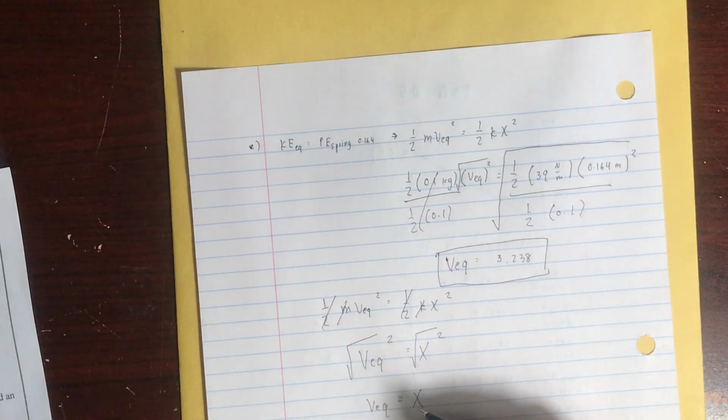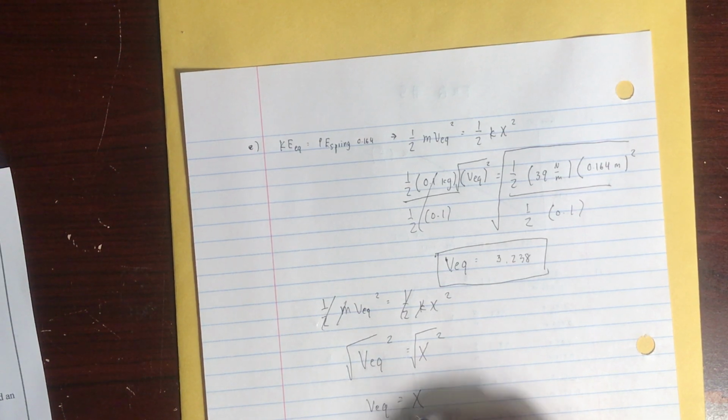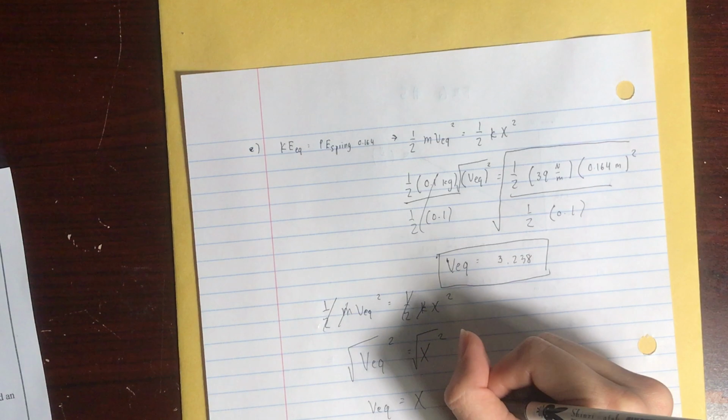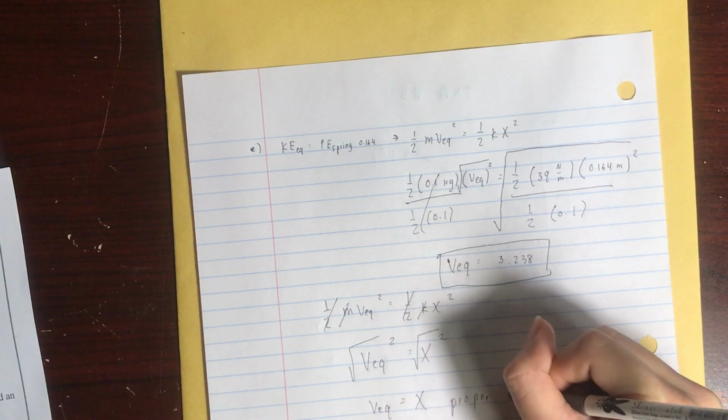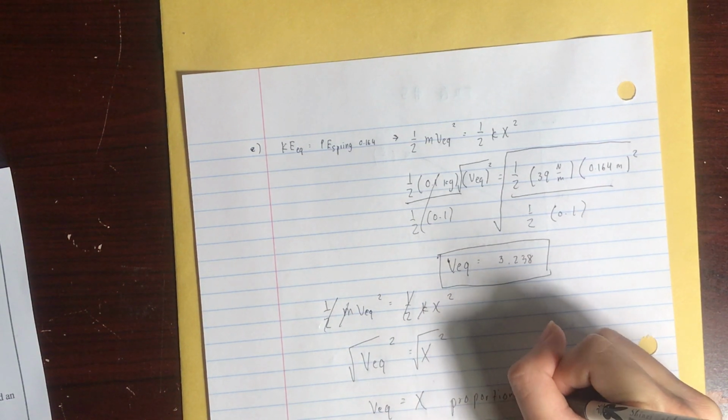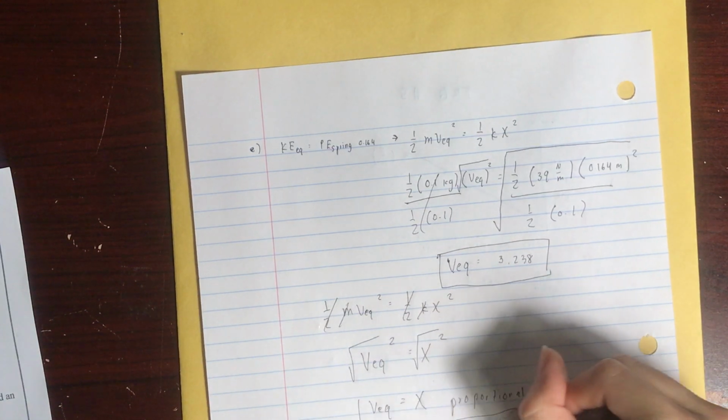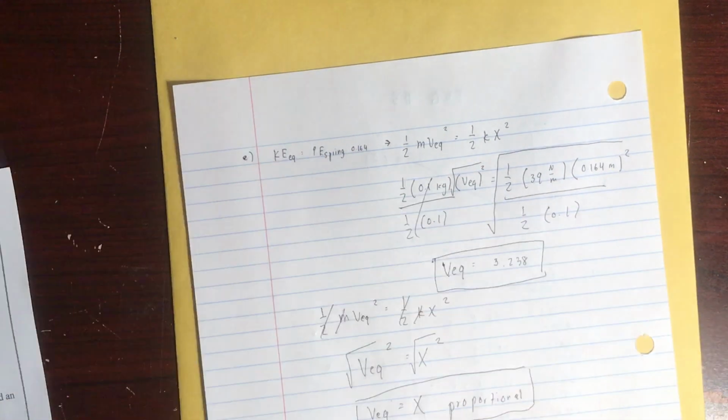So if the distance is doubled, then v equilibrium will also double. Proportional relation. Okay. So that is it for FRQ 5.